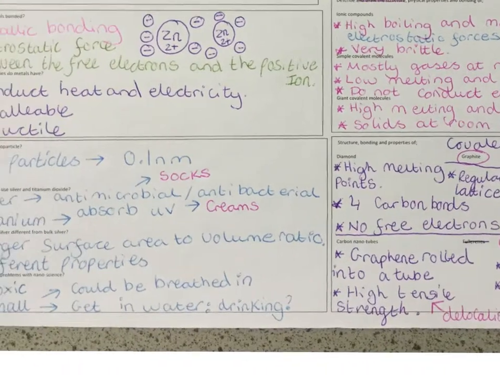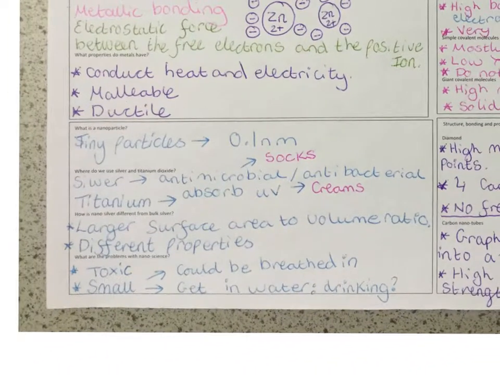The other things you need to know about, one is nanoparticles. So what is a nanoparticle? They are tiny particles. They are 0.1 nanometer. That's how small they are. Uses of silver and titanium dioxide. So silver, antimicrobial, so used in socks, and antibacterial, again used in your fridge. Titanium can absorb UV, so it's used in sun creams.